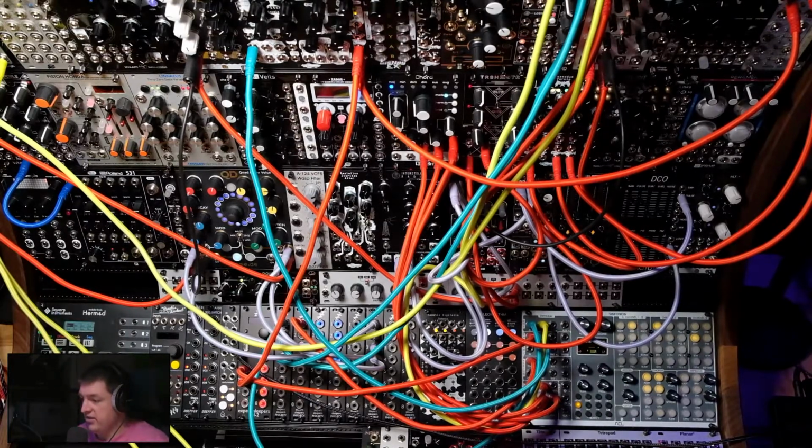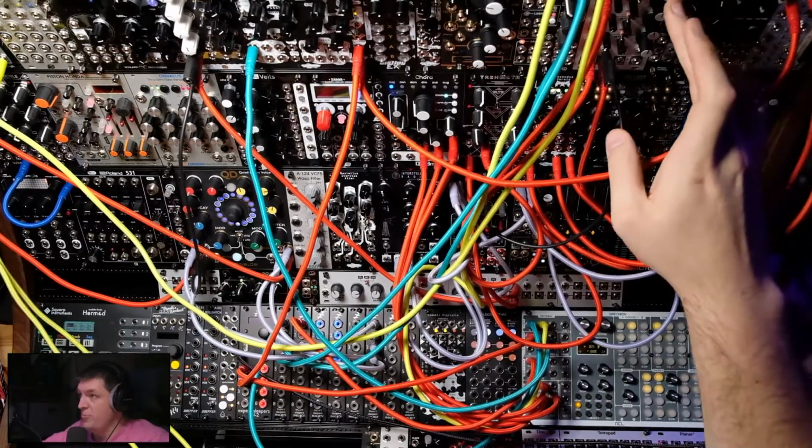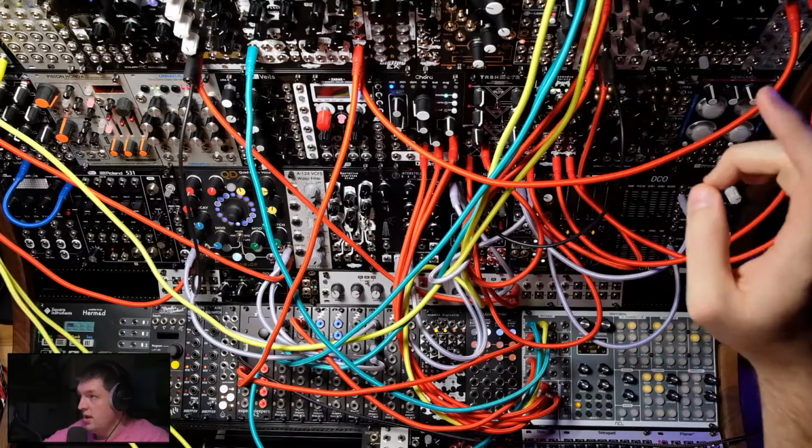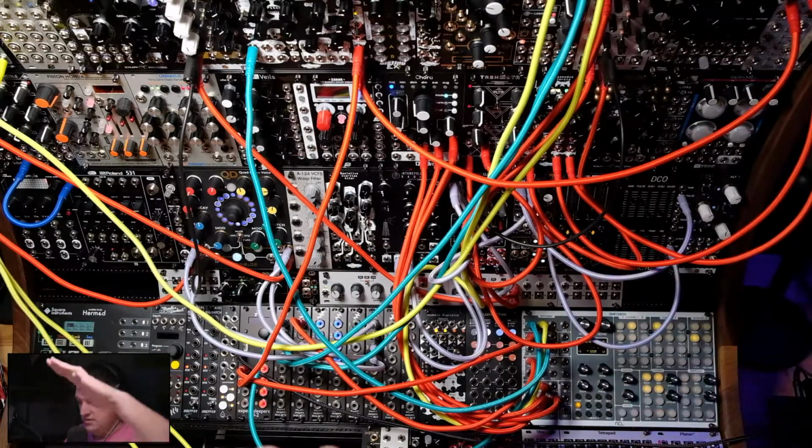That negative envelope is now going into the VCA. So the VCA is by default fully open, essentially, and the envelope is subtracting from the control voltage on the VCA. So that is what's giving that ducking sound. Let me play it one more time.